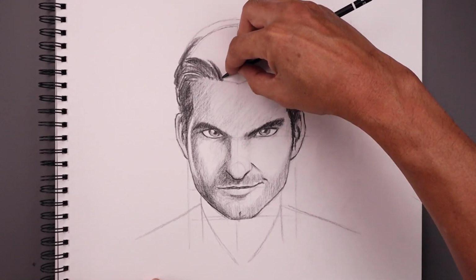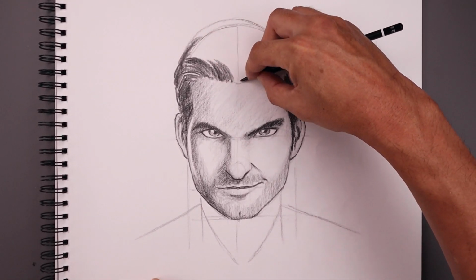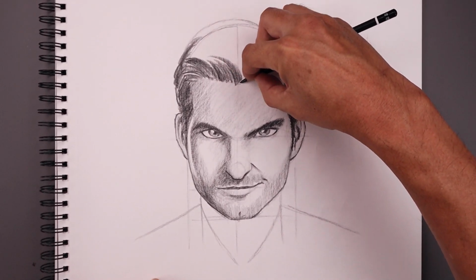Going back and just working with the curve of the hair, starting along the hairline, and just pulling this up and out towards the left.